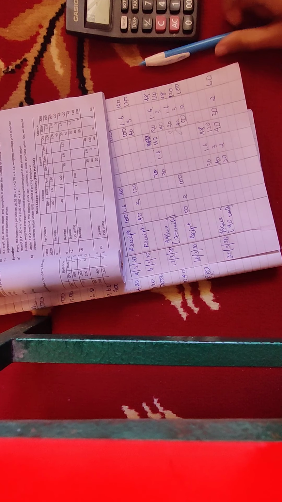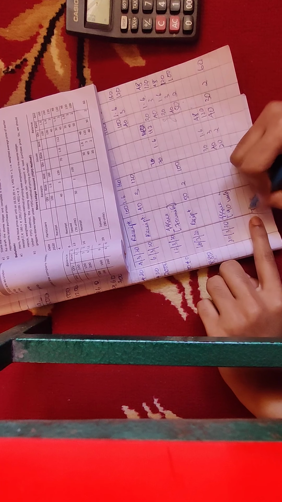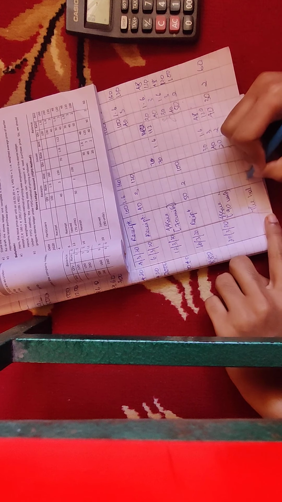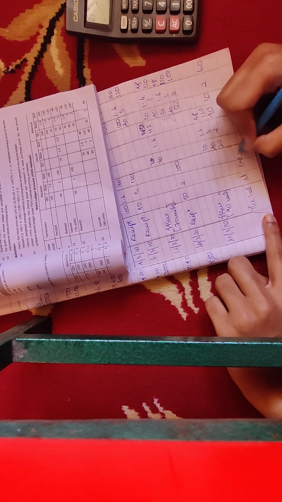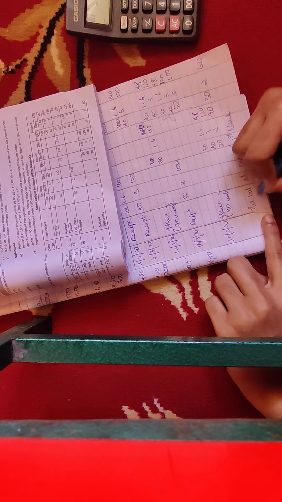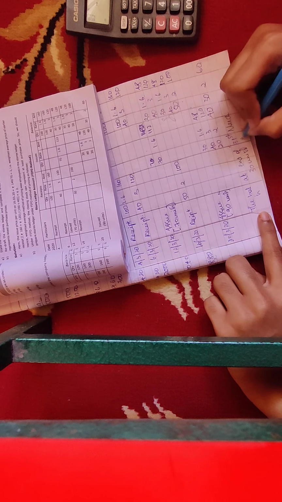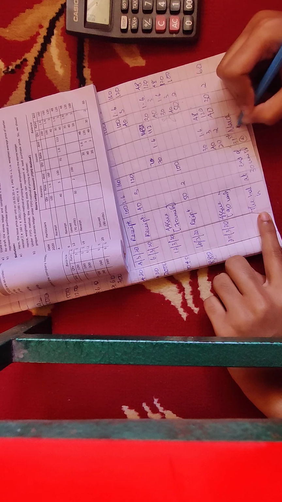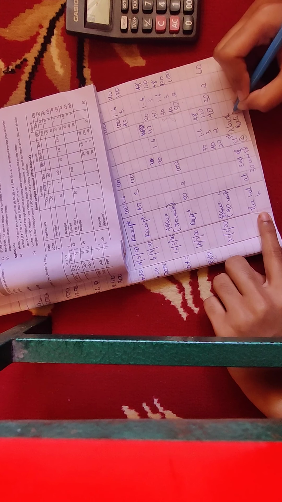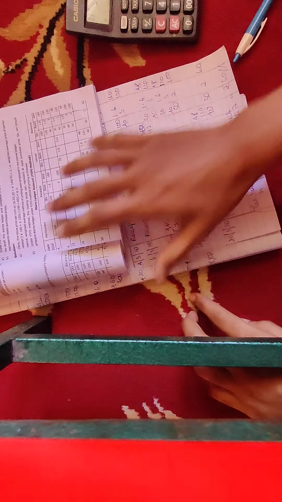Okay, I hope the solution is very clear to you all. So all you have to do is write the balance at the end of 31st March: 30 units at rate 2 is equal to rupees 60. Okay, this is how you end the solution.